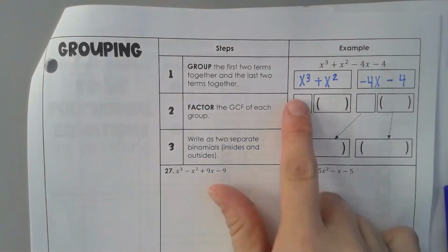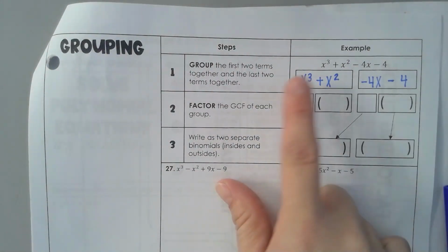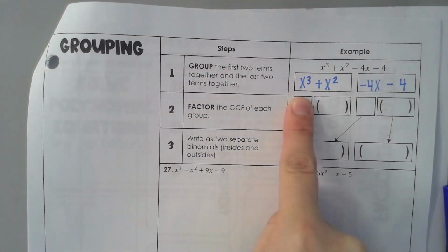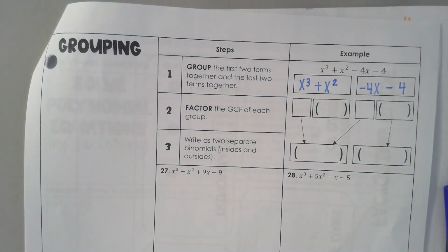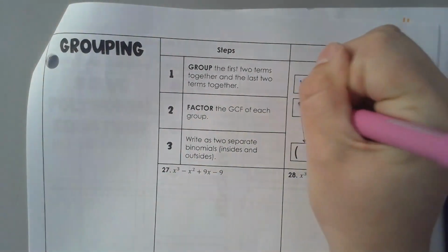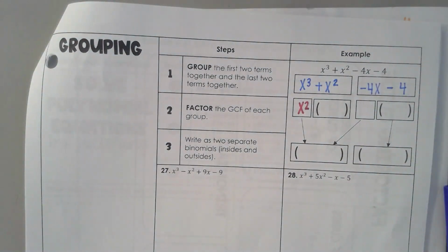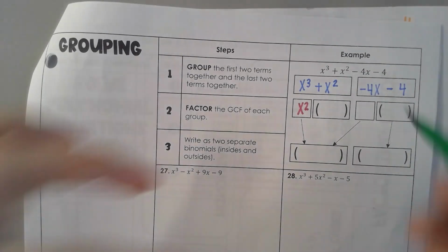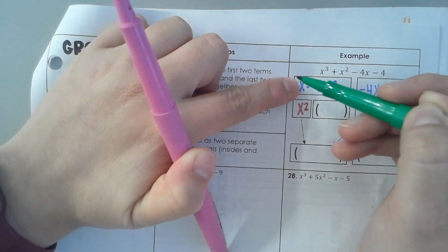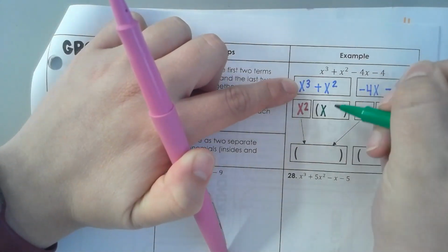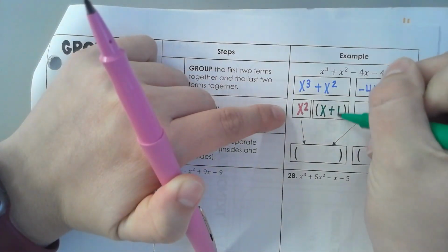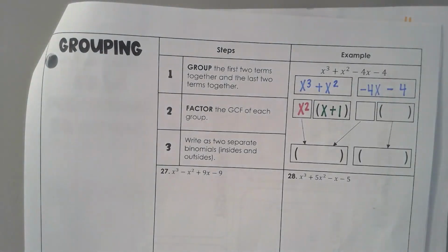And then you look at each group individually and factor out the GCF. So what does x cubed and x squared have in common? X squared, yep. So they both have 2 x's. And so then if I divide out the x squared, I'm left with x plus what? 1. Because x squared divided by x squared is 1.